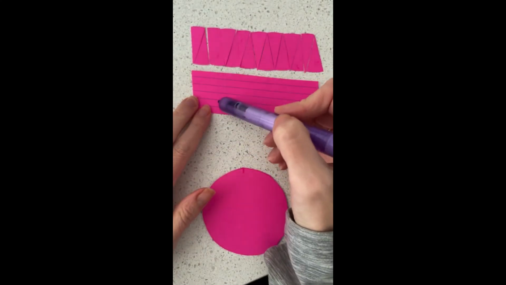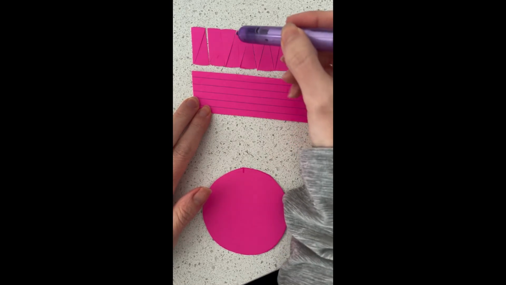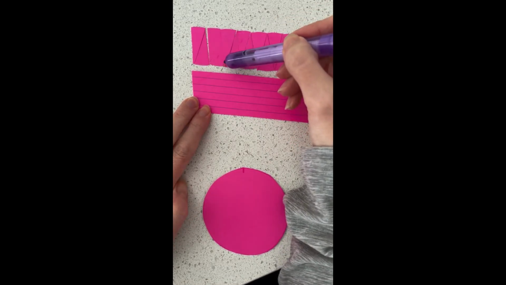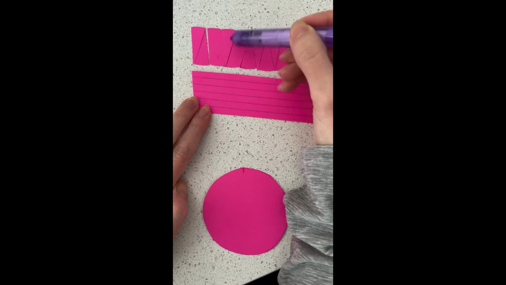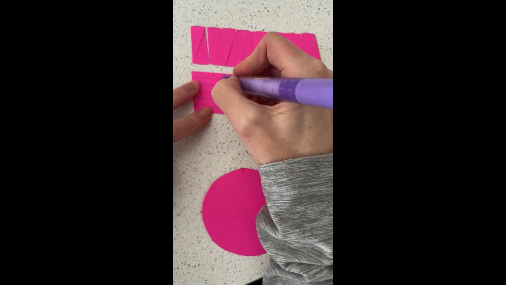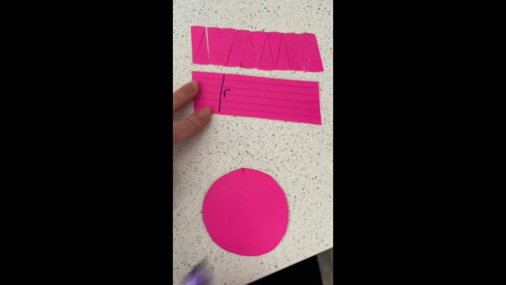Now, the height of this parallelogram would be the distance from the center of a circle to the outside, which is the radius. So the distance this way is the radius.